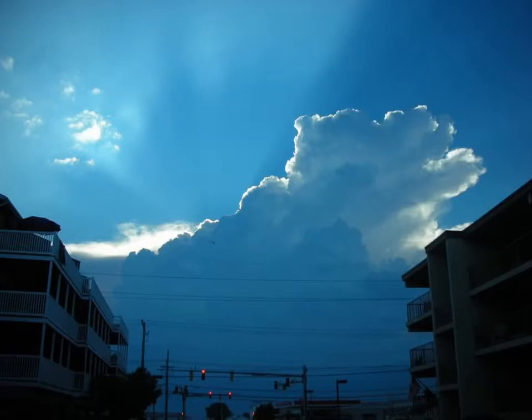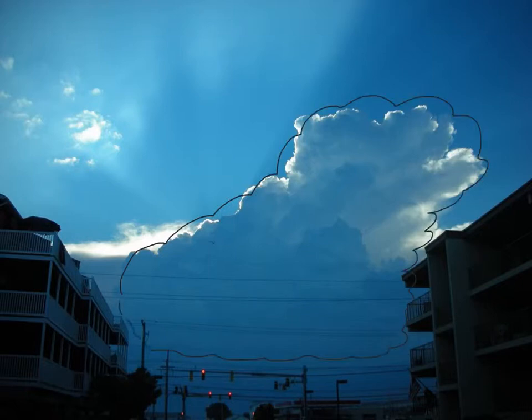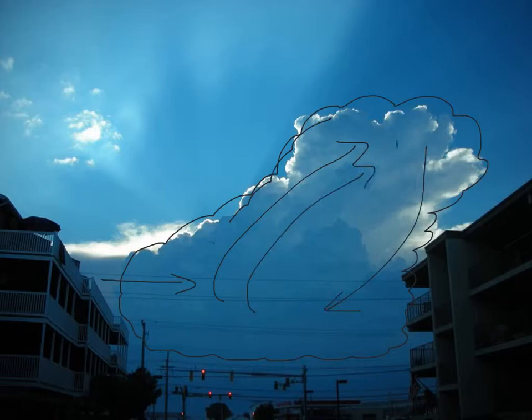This is an example of actual real-life cumulonimbus cloud formation out in front of a cold front. So the cold front's moving in, and you have vertical development in this cloud. Remember, in thunderstorm clouds, you have massive updrafts and downdrafts, and that's where you get your severe weather. So this is an example of a real-life cumulonimbus cloud.